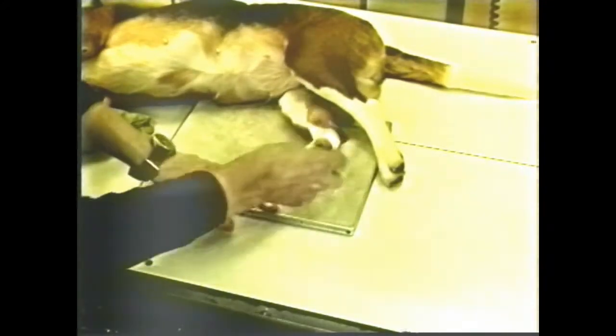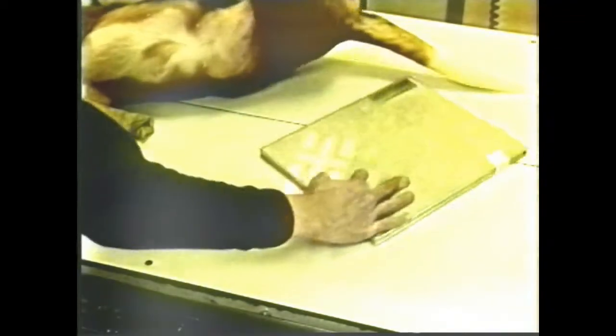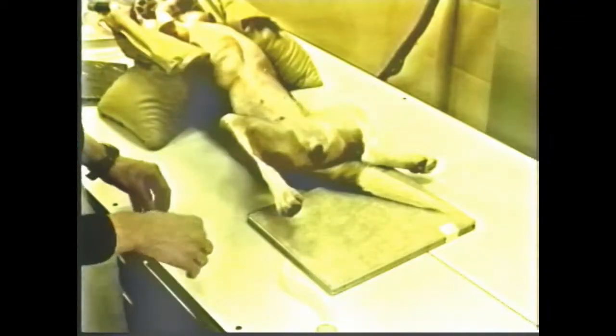Following the exposure, when the leg is removed, a tape is then placed on the edge of the cassette, indicating the end of the cassette that has been exposed, and that tape also marks the toe end of the extremity.